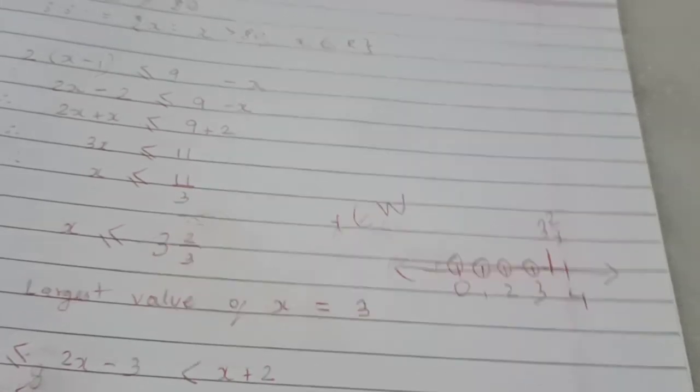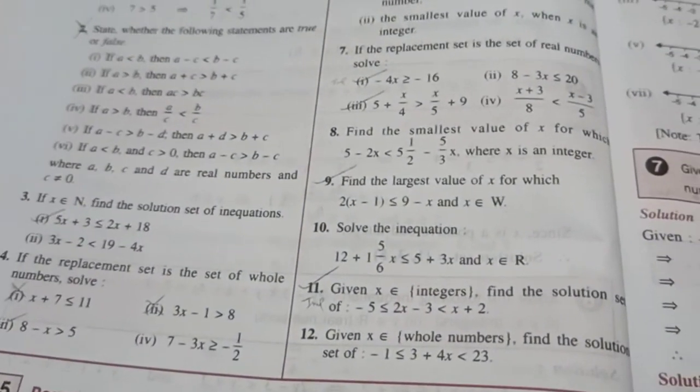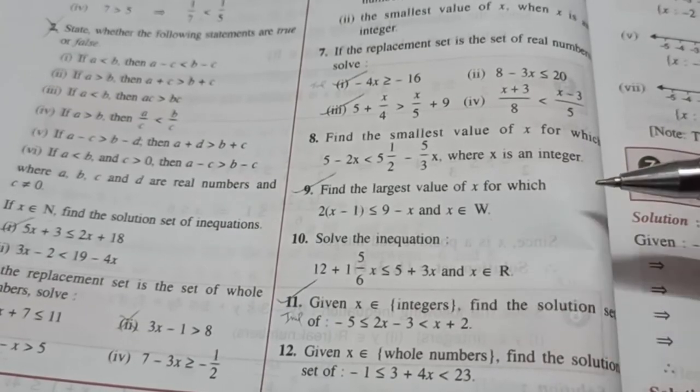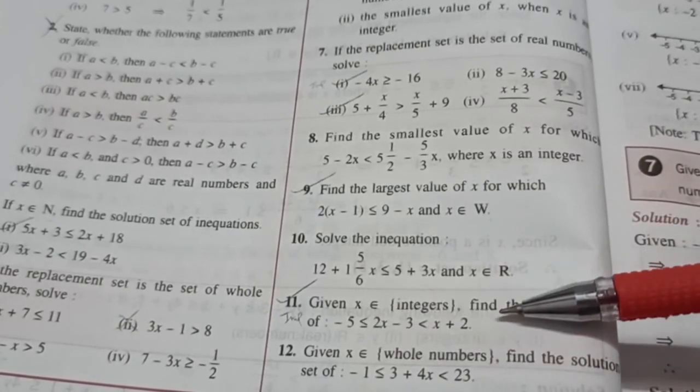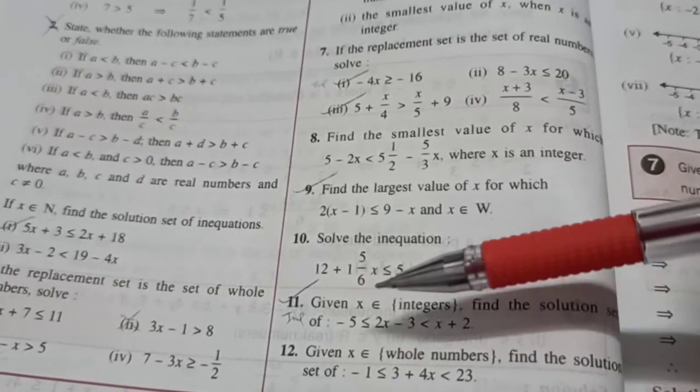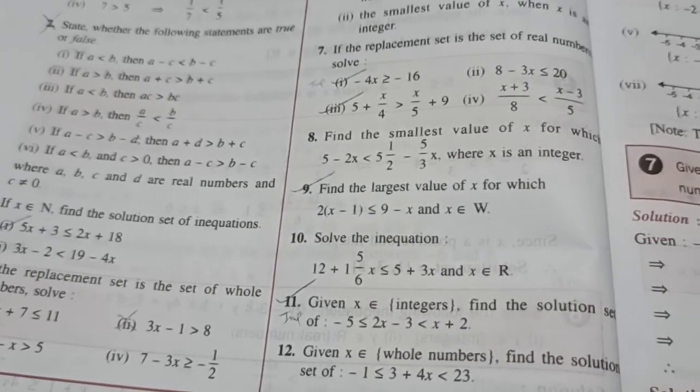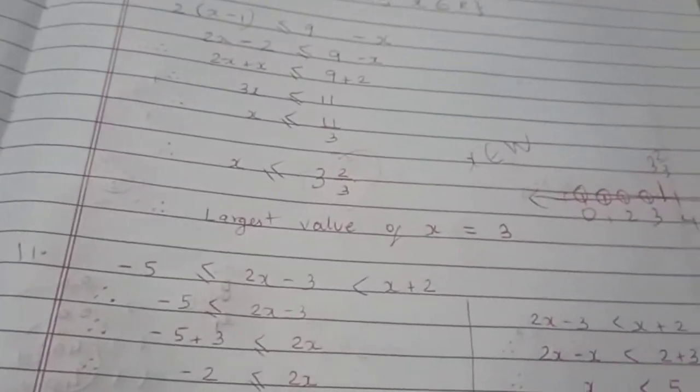Next, the 11th sum. Mark it as IMP. Given that x belongs to integers, find the solution of this inequation. In fact, I see that it is a combination of two inequations, so we'll have to split it.